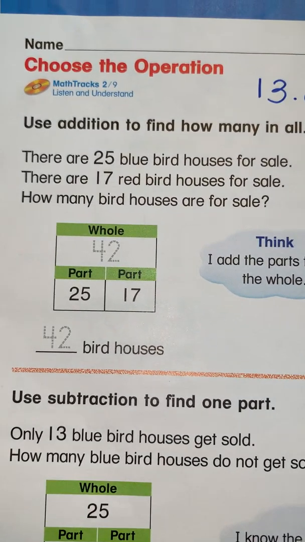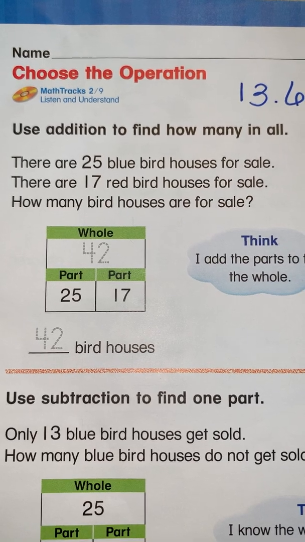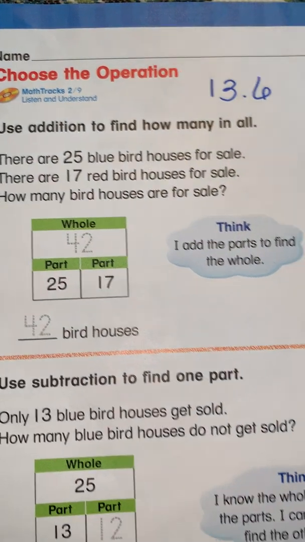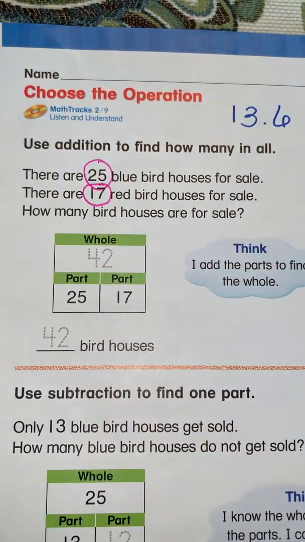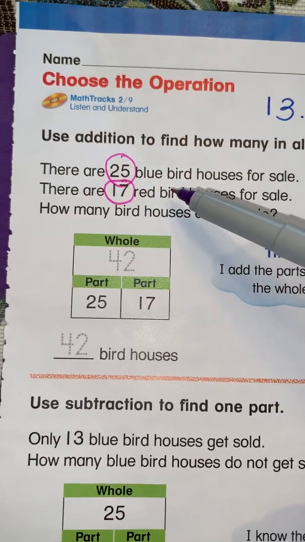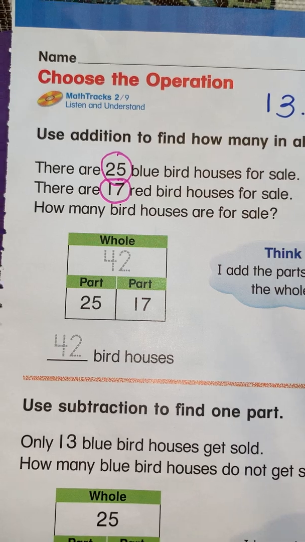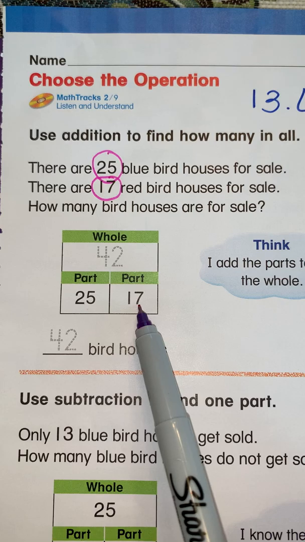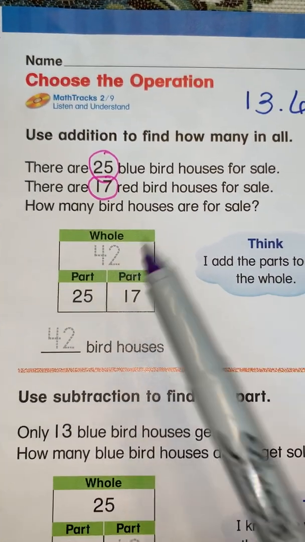First, let's look at an addition example. There are 25 blue birdhouses for sale. There are 17 red birdhouses for sale. How many birdhouses are for sale? I'm going to circle the numbers that it gave me because that's going to help me focus on those numbers. I have 25 blue and 17 red. How many birdhouses are for sale? So I'm looking for a total. So I have two parts. I have 25 and I have 17. So I need to add those together to get the whole.